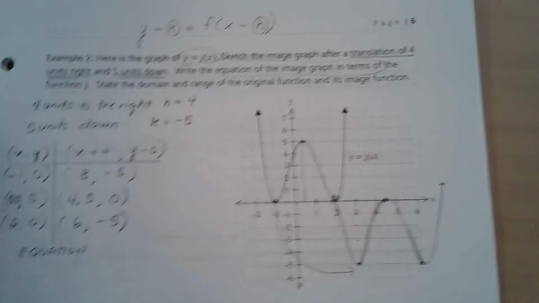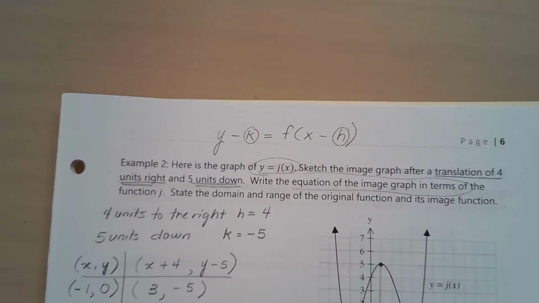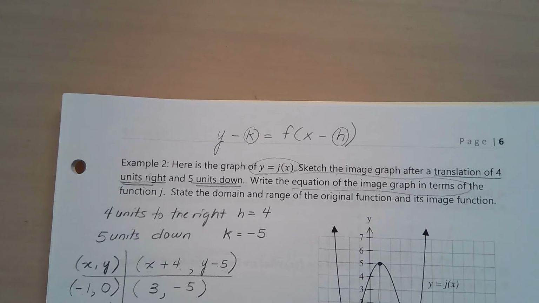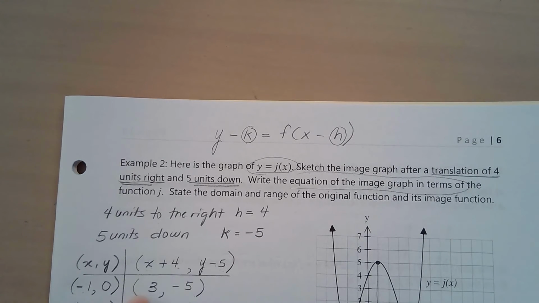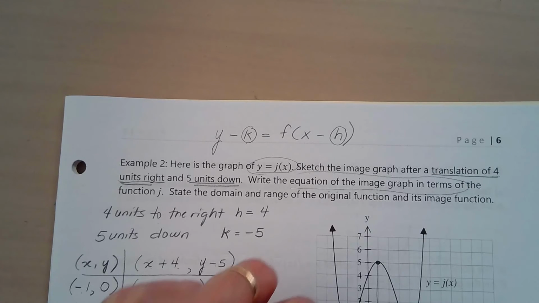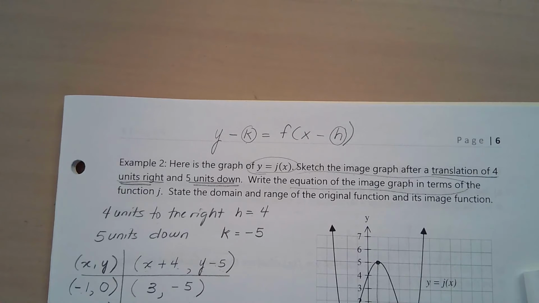Oh, no. Because the increment is 0.5. So if you count 4, this is 1, 2, 3, 4. Then 0.5. You see what I'm saying?